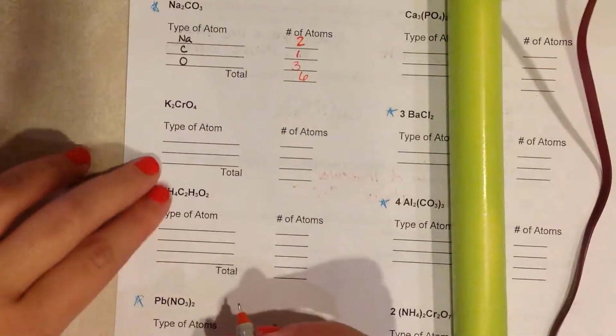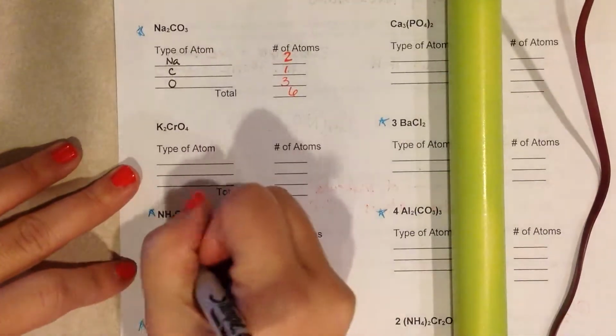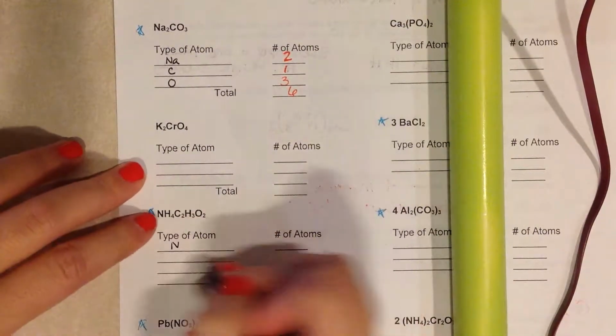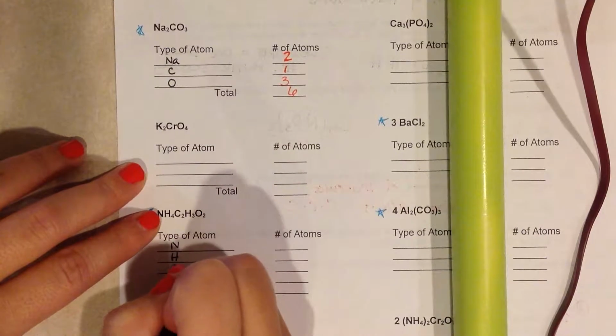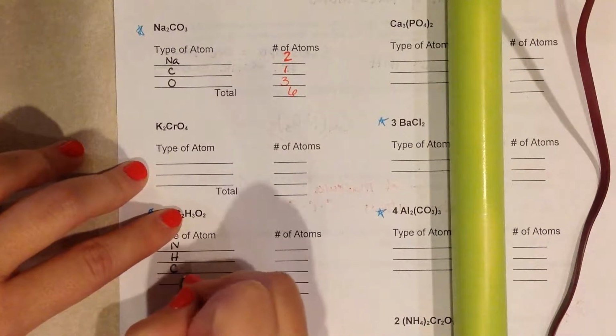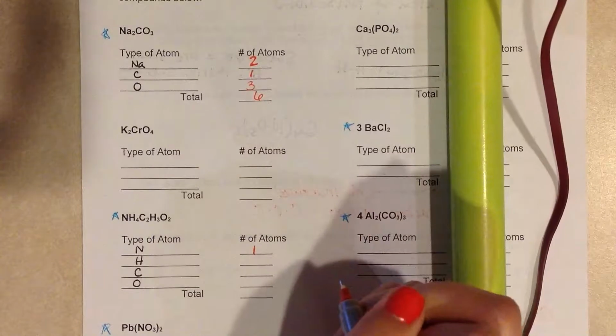So then let's look at this big crazy guy down here. Nitrogen, hydrogen, carbon, hydrogen again, oxygen. So nitrogen, there's only 1 because there's no subscript.